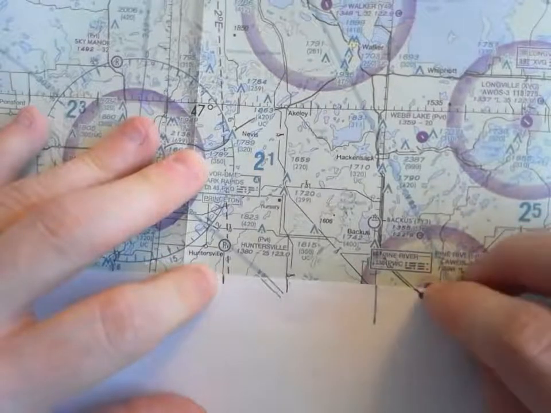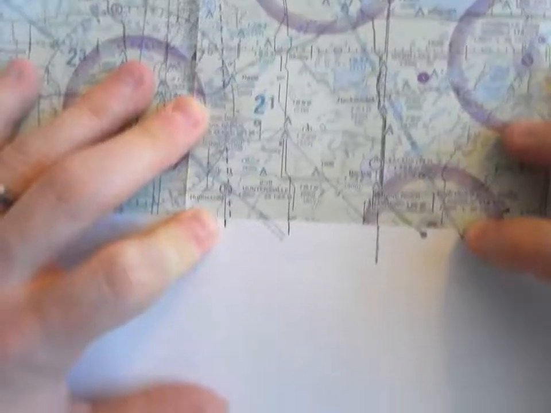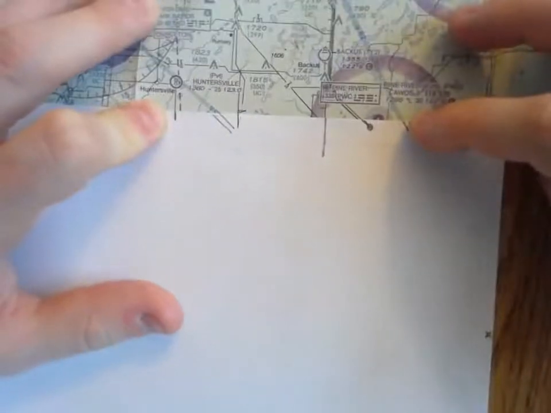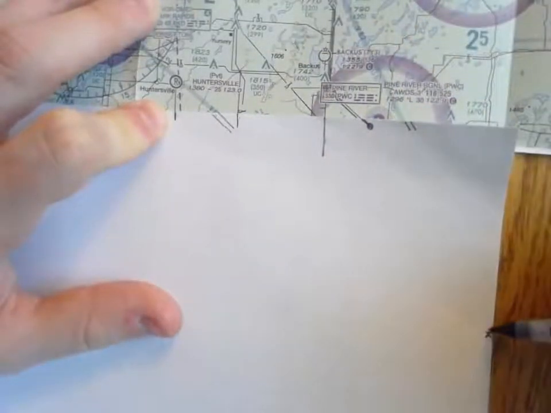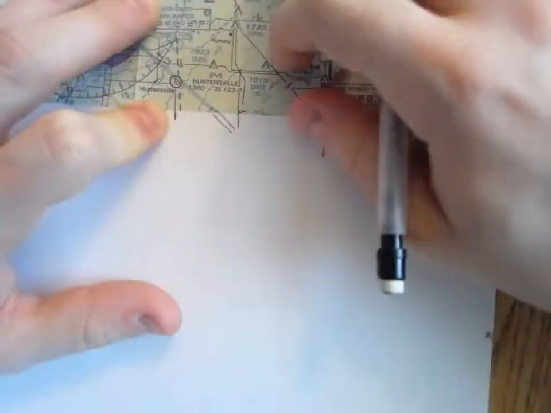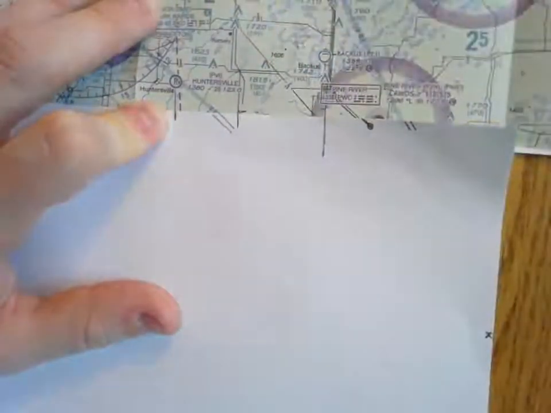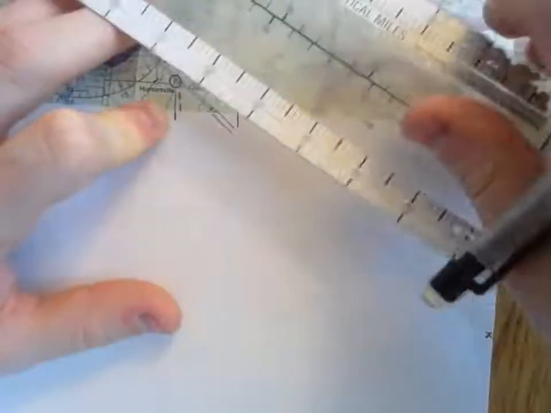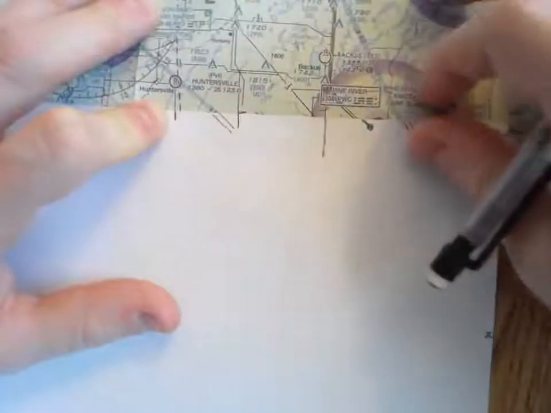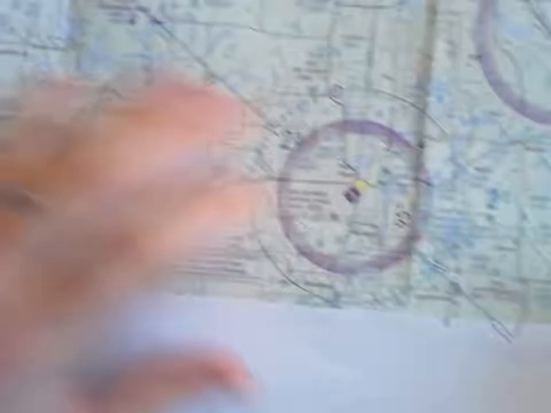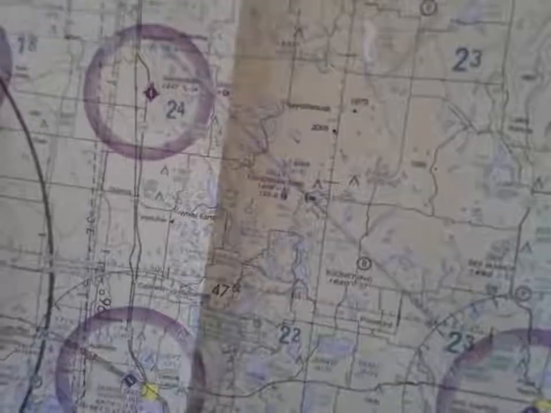So that's pretty close to what we need. Now if we look back down here further on the chart, we have our destination, which is marked right here. So for this particular route, we're going to use our VFR plotter to draw our direct route between our 2 points. Now this is a little more complicated since it's such a long route, that the route is slightly longer than the length of our plotter.